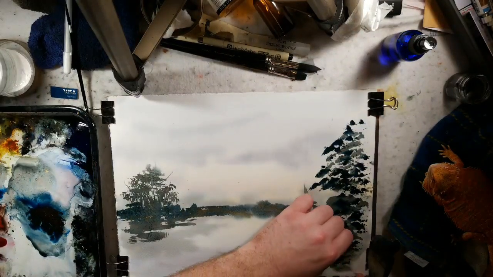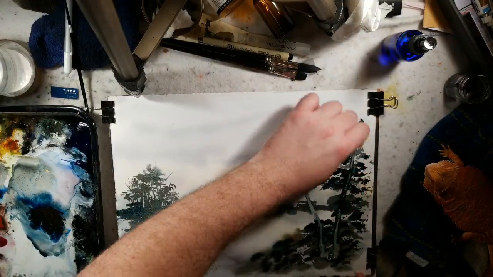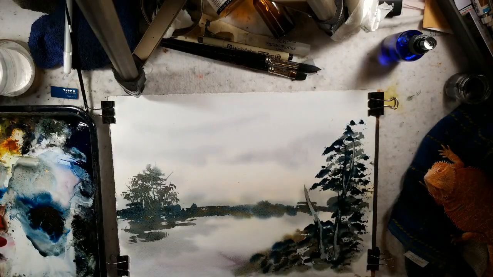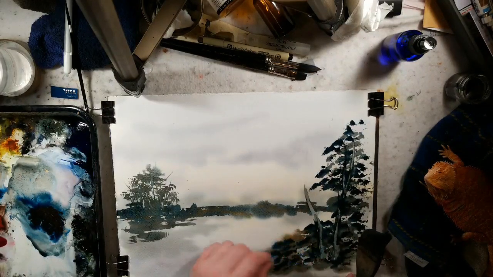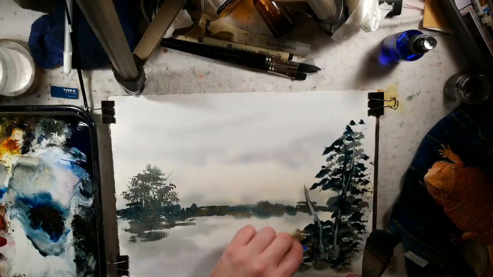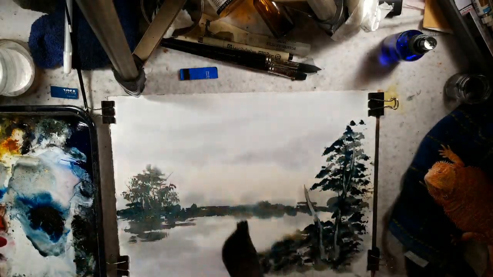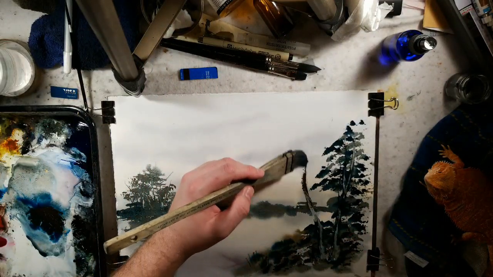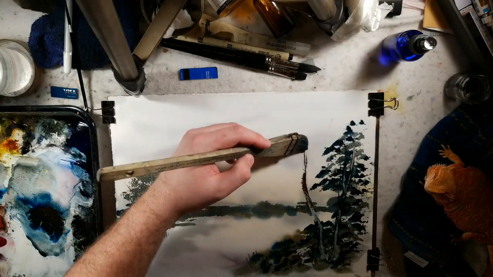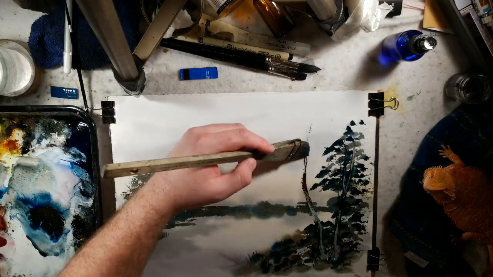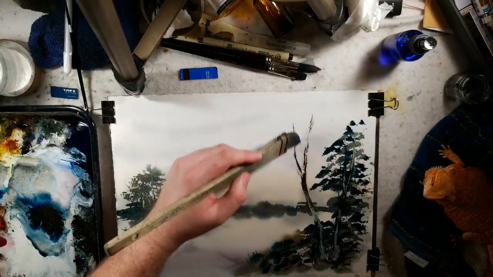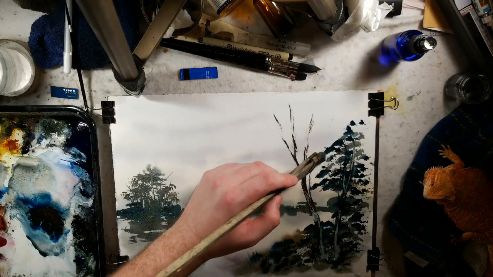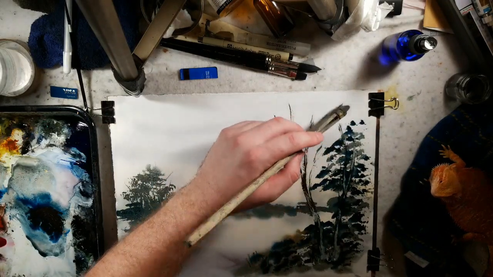Then bring it up in here. Now, little scrapes for good measure. But I went from light, and now I'm going to bring it dark. And I'm just going to take the rigger with this. I'll try to dry brush in the feel.